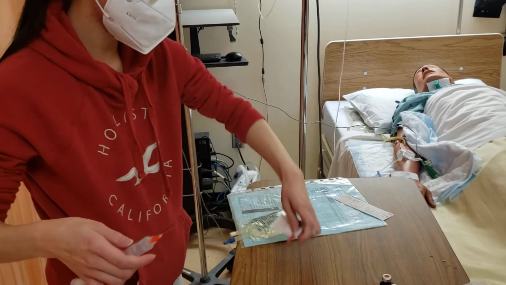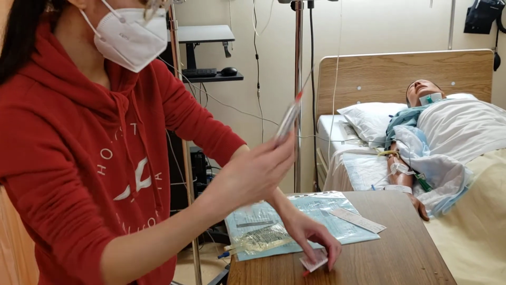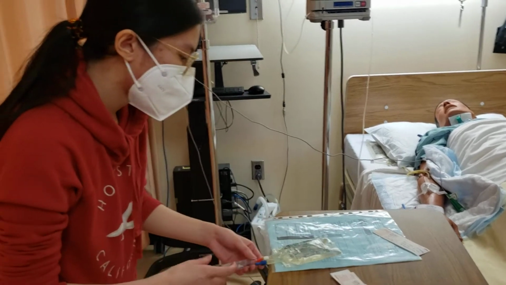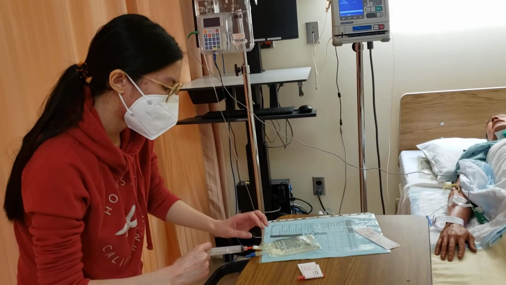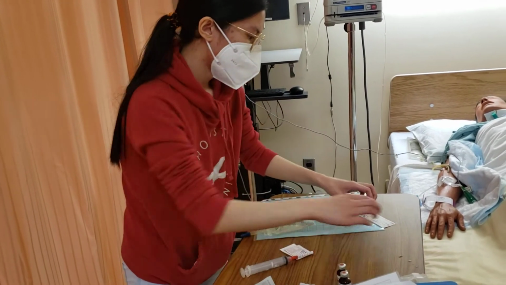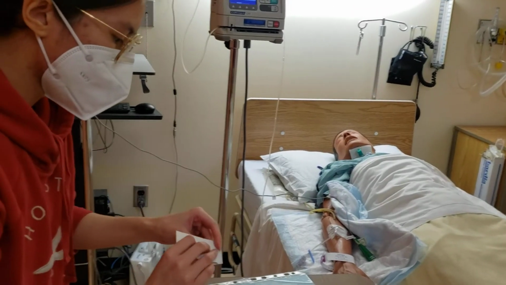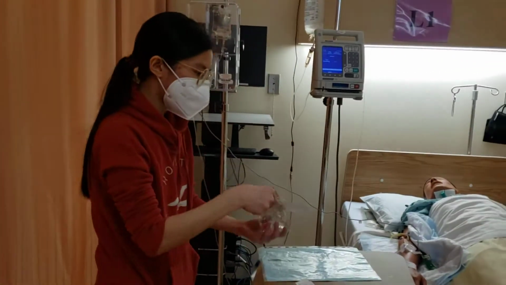When that's dry, once again, fentanyl 10 cc. I have 10 cc right here, and that would be a total of 50 ml on this bag. And here's my label, and then I'm just gonna stick that on the side right there, side to side.